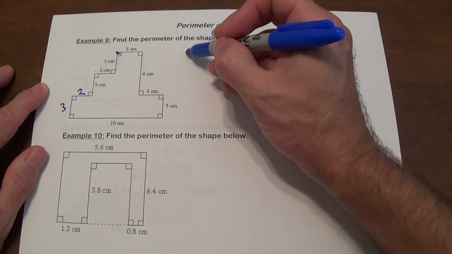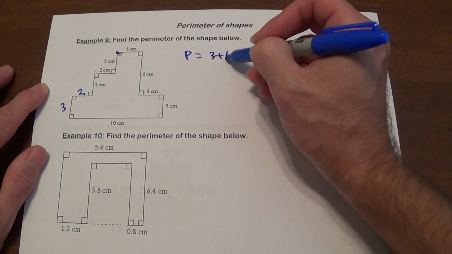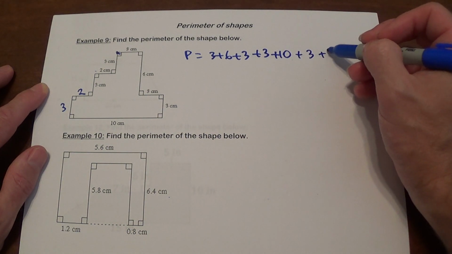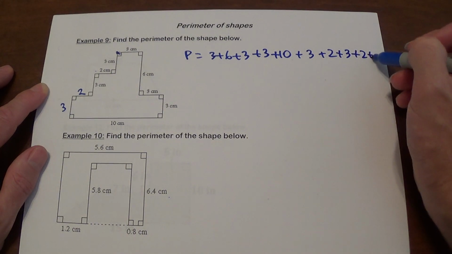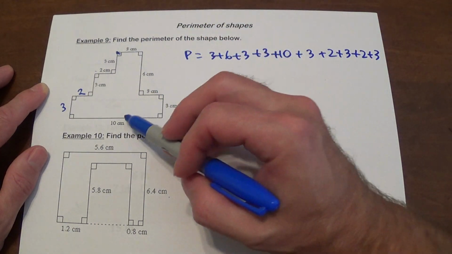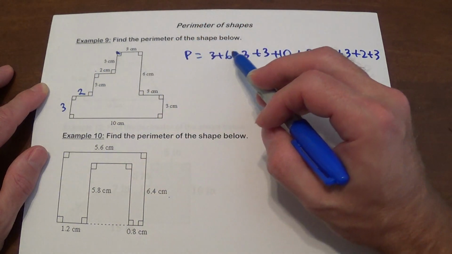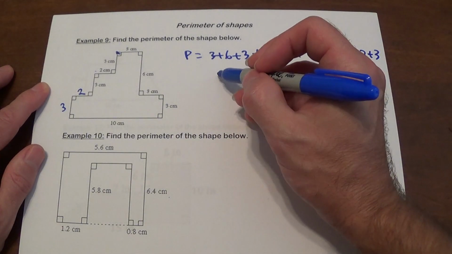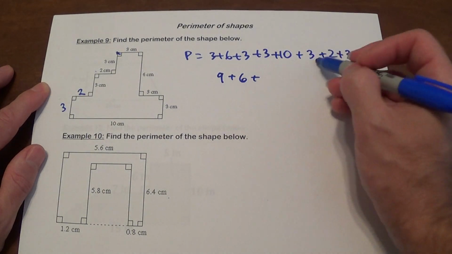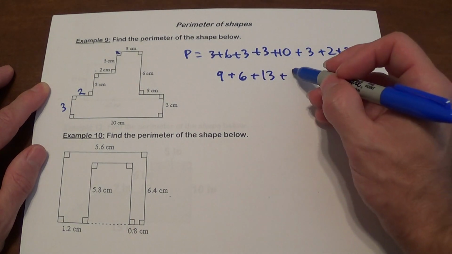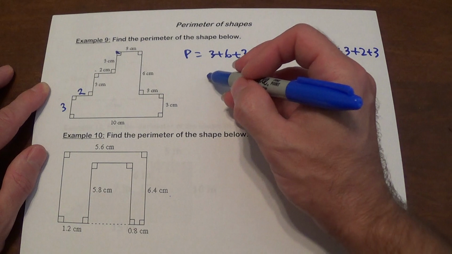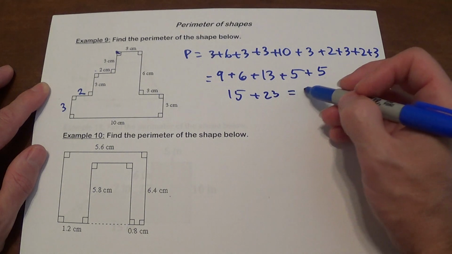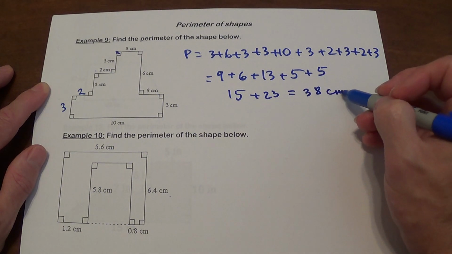Pick a corner to start. 3 plus 6 plus 3 plus 3 plus 10 plus 3 plus 2 plus 3 plus 2 plus 3. That's 10 sides. Okay, I think we're good. 3 plus 6 is 9, 3 plus 3 is 6, 10 plus 3 is 13, 2 plus 3 is 5, 2 plus 3 is 5, 9 plus 6 is 15, and this is plus 23, and it's going to give us 38 centimeters.